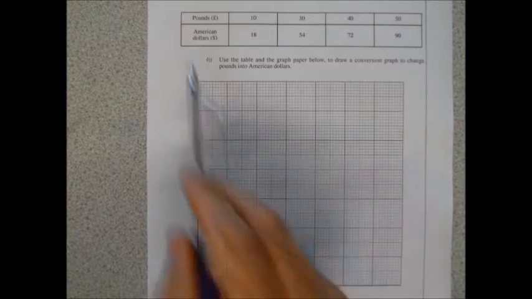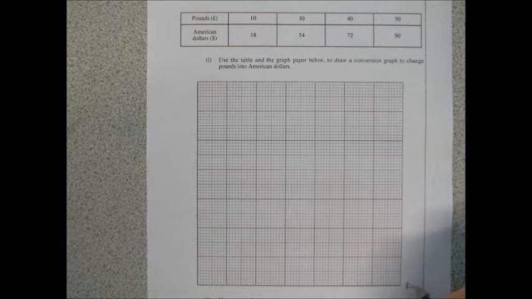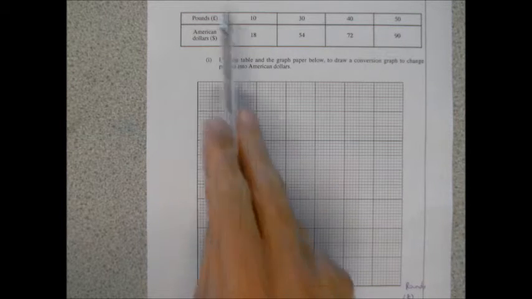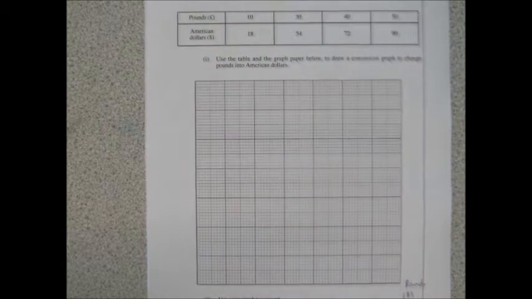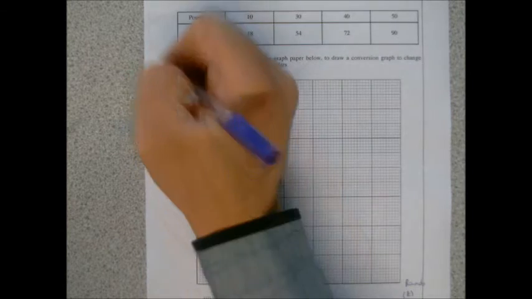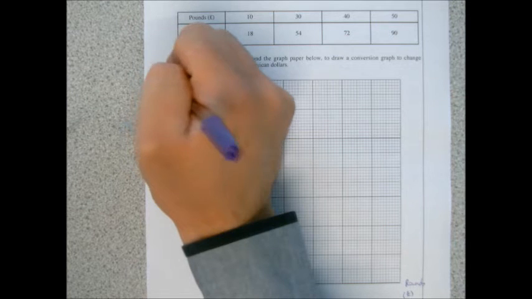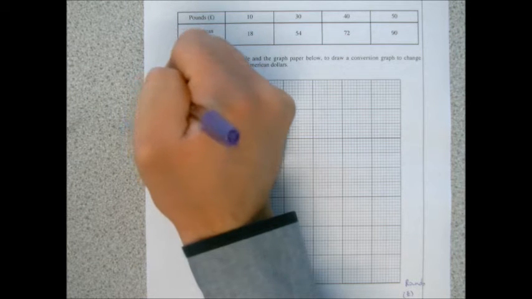Because pounds appears here on the top, I'm going to put that on my horizontal axis. So you copy down exactly what's in the table on your axis, pounds and the pound symbol there, and American dollars here on my vertical axis.